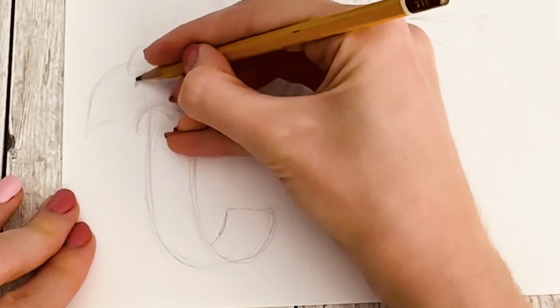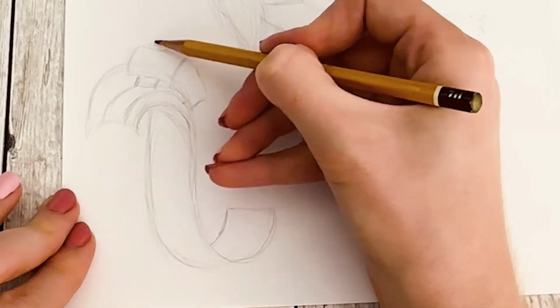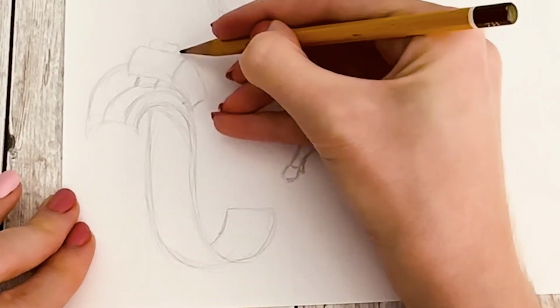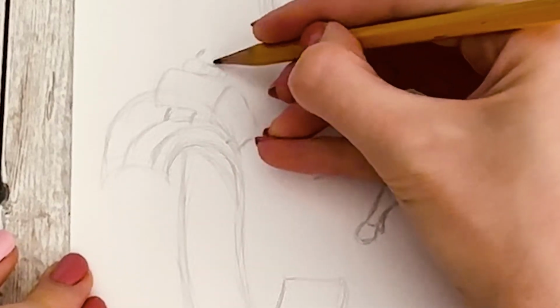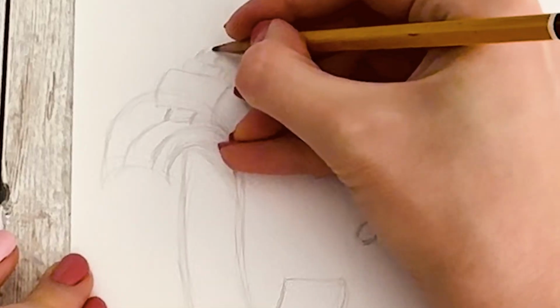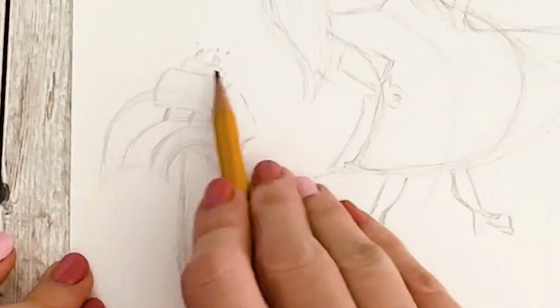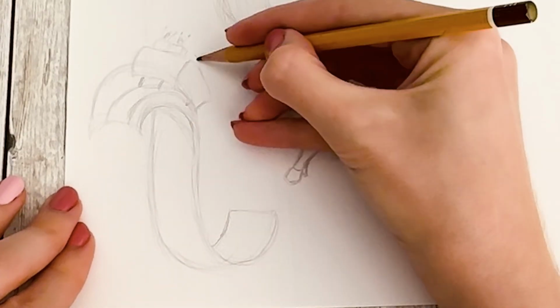And here we are going to have the seats of the people. Those are the people, and those are their hands. Yes, you can see I'm using just lines and dots that are recreating the hands.